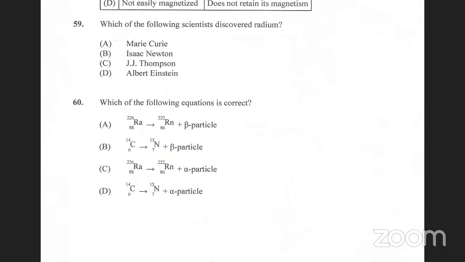Which of the following equations is correct? Which of the following is correct? Which one is that, Keshav? 58 or 60? This one here, yeah, 60 correct, yeah.